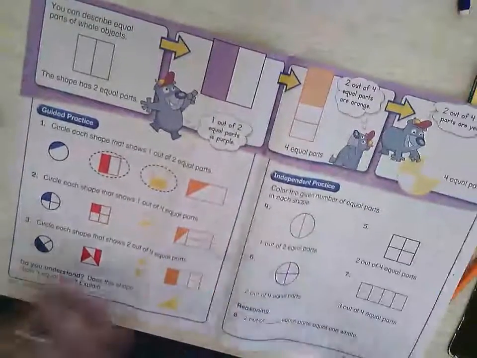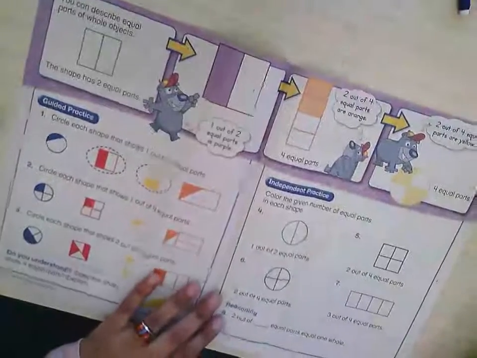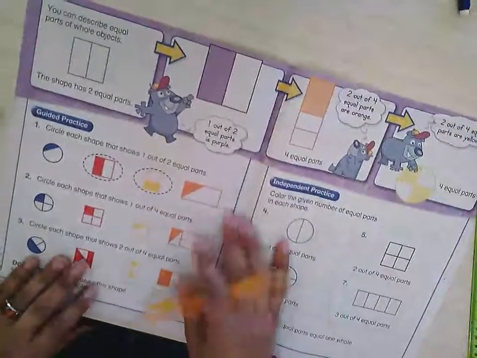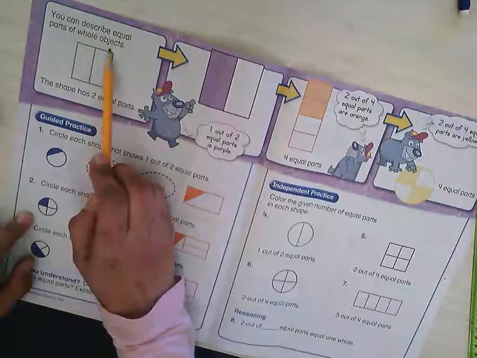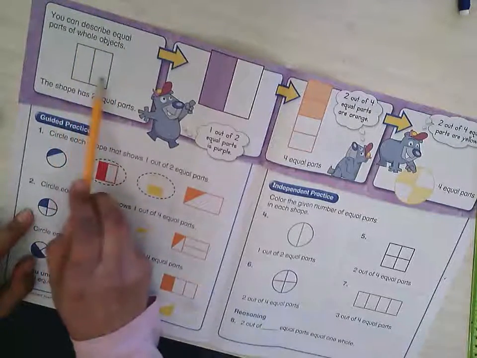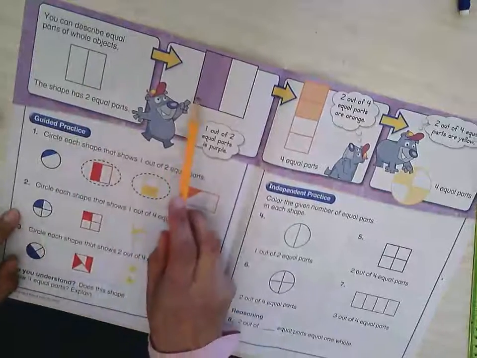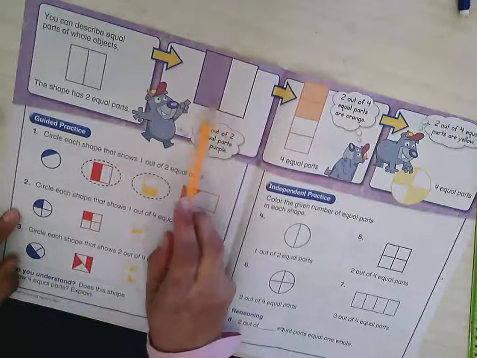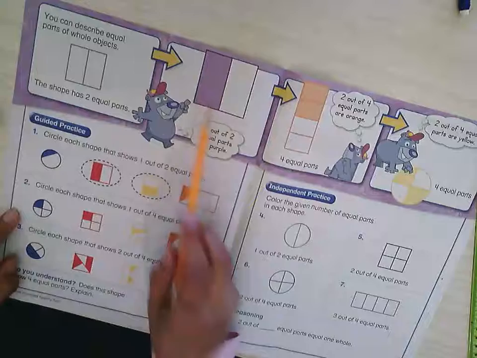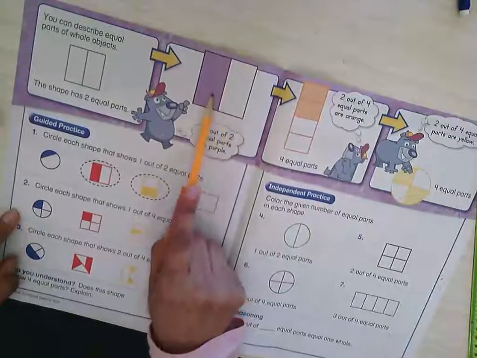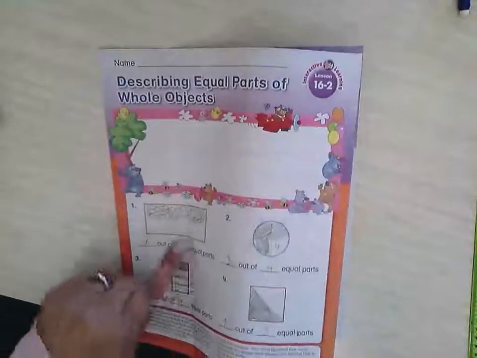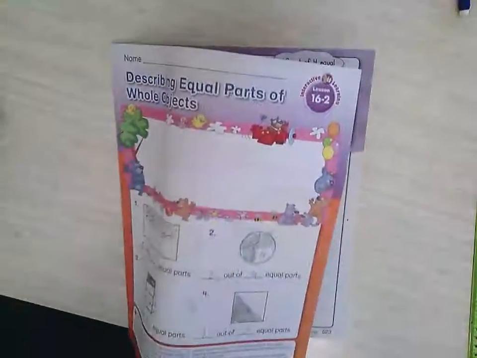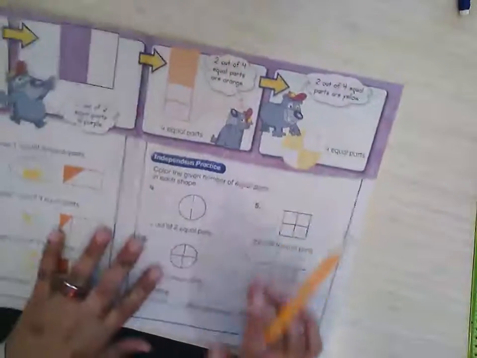Page 522. Let's read the example first. You can describe equal parts of whole objects. The shape has 2 equal parts. 1 out of 2 equal parts is purple. 1 out of the 2 equal parts is purple. Over here we used to say 1 out of the 2 equal parts is shaded, or 3 out of 4.